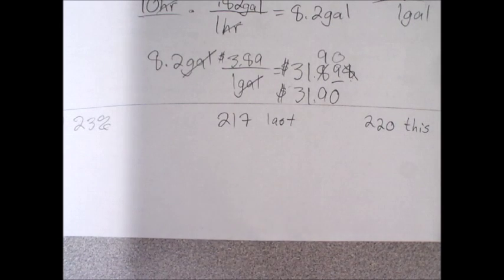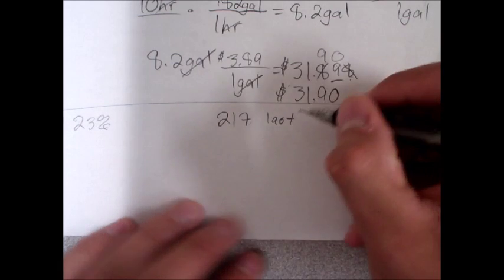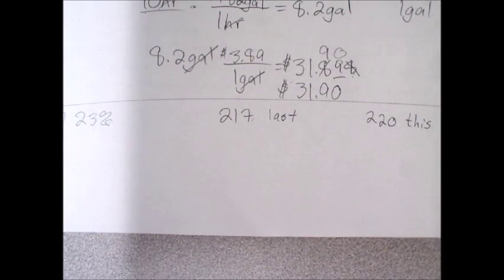Okay, so 217, this is just a note for myself. If you need more of a note, write down 217 babies last year. You can write down that long thing. 220 babies this year. You can write down that long thing. That is A-okay.